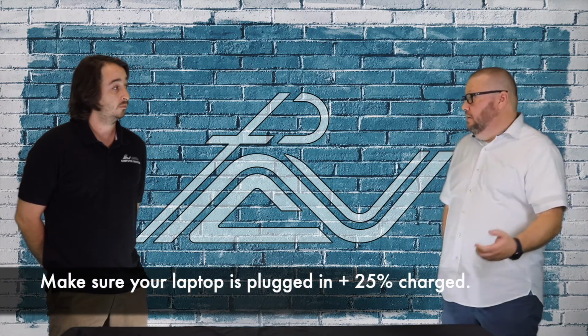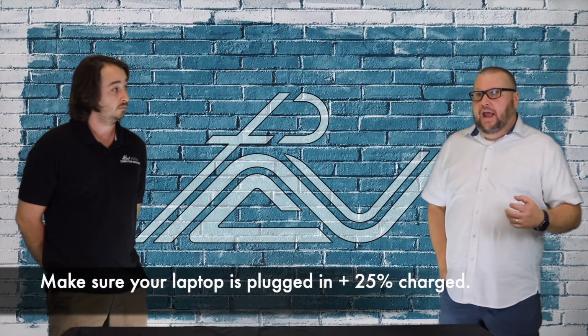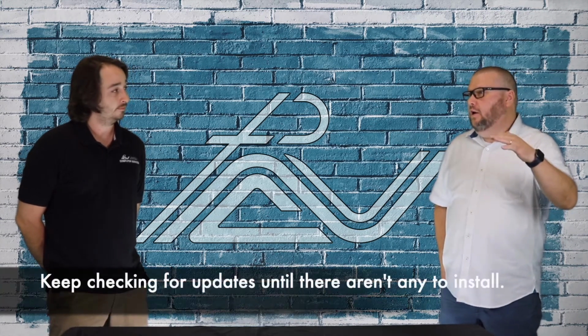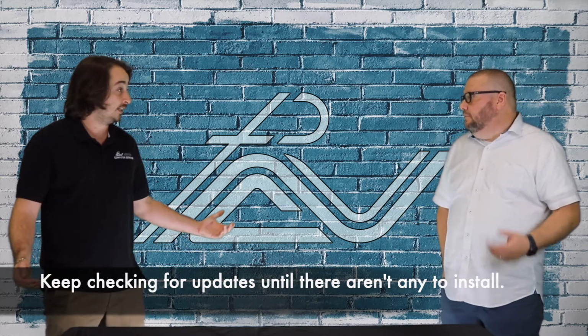Because it takes such a long time and you're dealing with reboots, a great tip is to keep your machine plugged in to AC, so you're not just running off the battery, and have at least a 25% charge. So I've gone through, I've downloaded the updates, it's installed them, it's rebooted, and did some installs after the fact. I'm back to my login screen. Do I need to check again for updates? There's no harm in checking again. It's better safe than sorry to get all the updates you possibly can. Once you've clicked that button and nothing pops up, you know you're good to go and you're currently up to date.